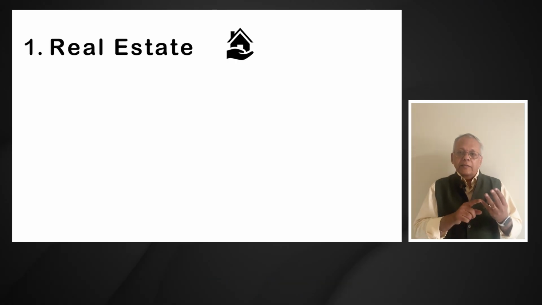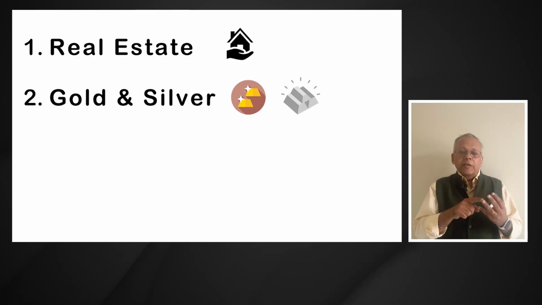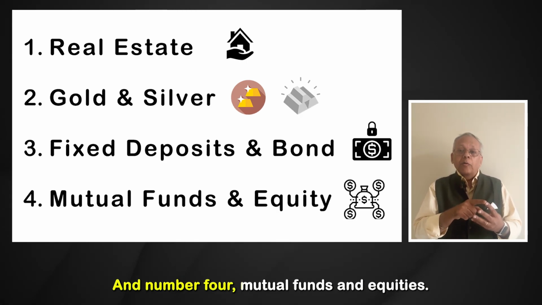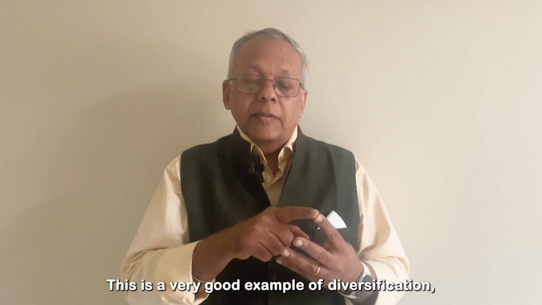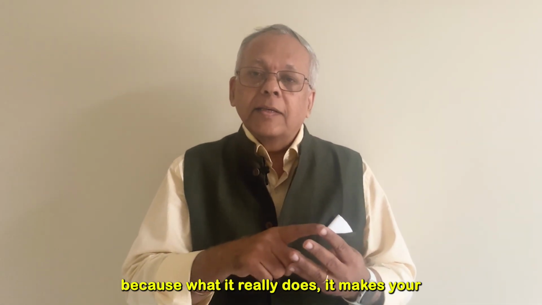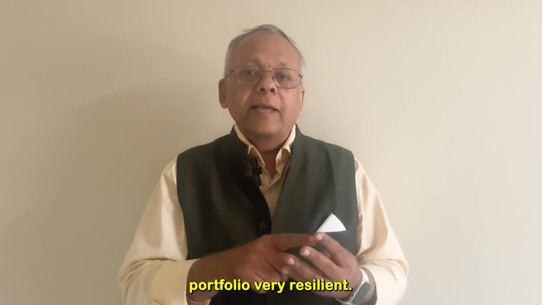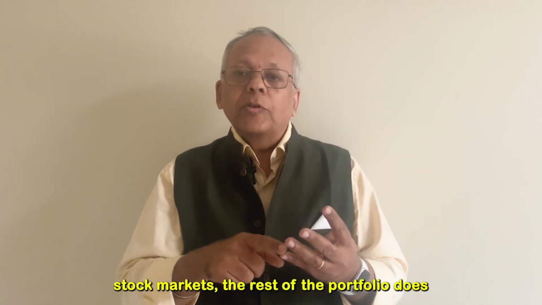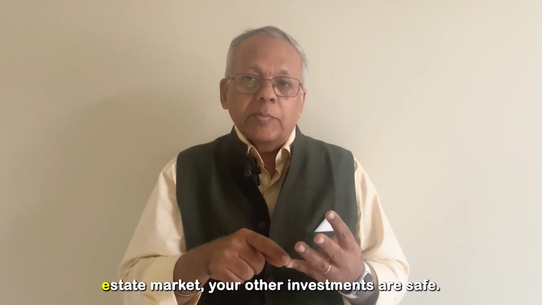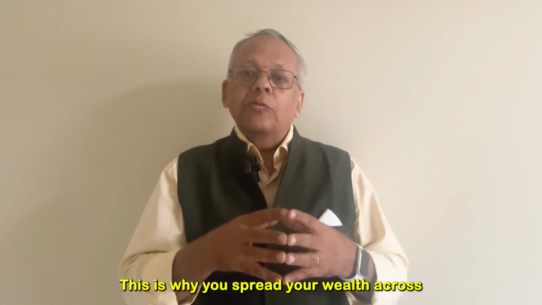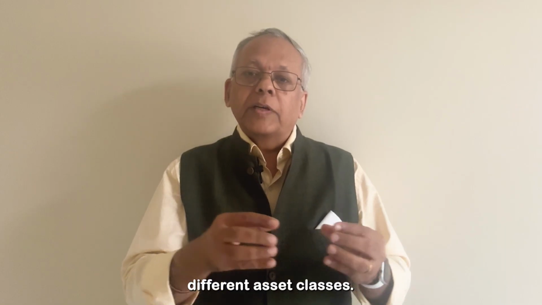Number one, real estate. Number two, gold and silver. Number three, fixed deposits, bonds. And number four, mutual funds and equities. This is a very good example of diversification because what it really does, it makes your portfolio very resilient. In case there is a shock in the stock markets, the rest of the portfolio does not suffer. If there's a shock in the real estate market, your other investments are safe. This is why you spread your wealth across different asset classes.